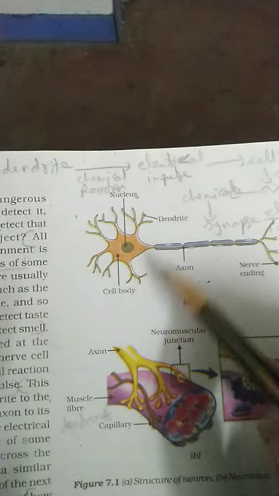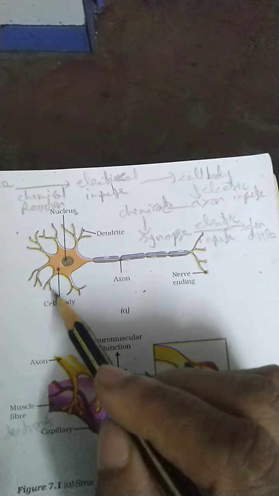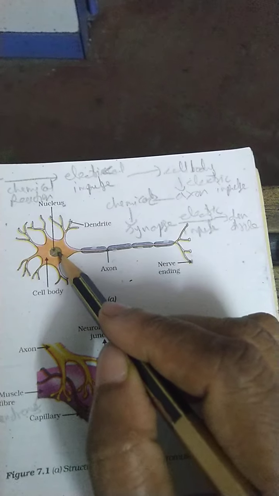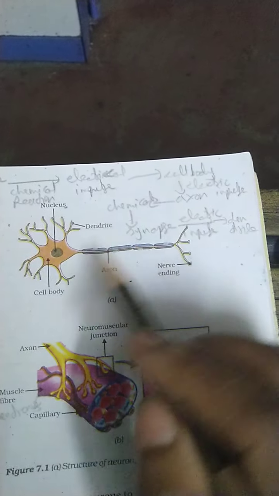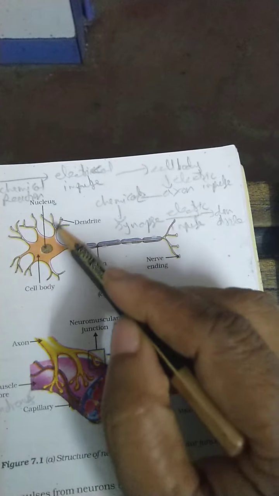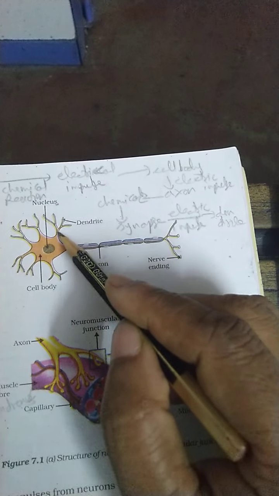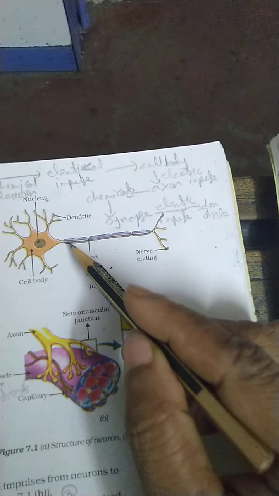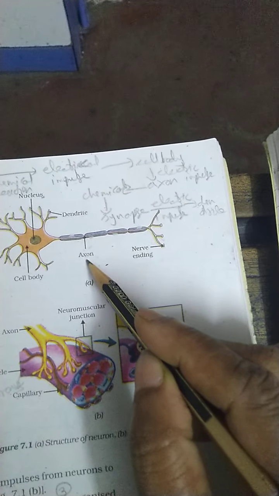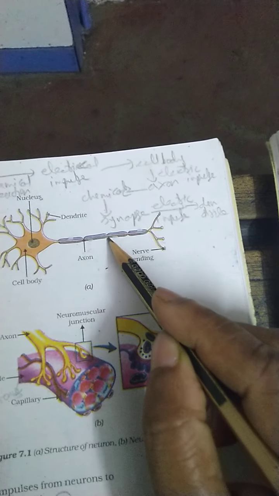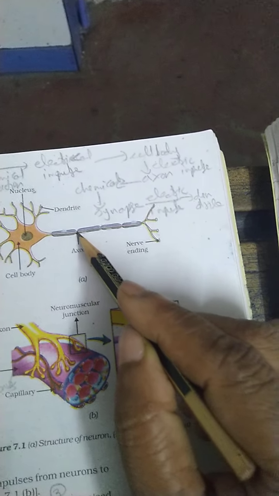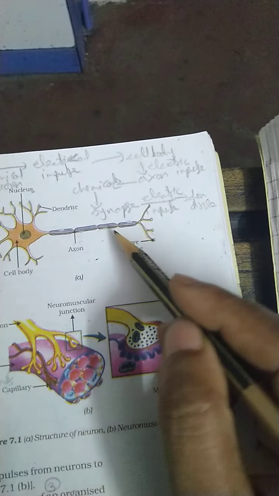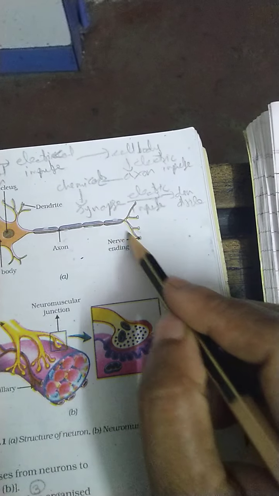See the diagram. This is a neuron. Cell body: it has the cytoplasm. This orange part is the cytoplasm, and the nucleus, just like the cell of an organism. And it has cell processes, short nerve fibers. These fibers are called dendrites. And one single long fiber is called the axon. The axon is protected by a covering of myelin sheath. This is the covering of myelin sheath, which is made up of fat, and then it has nerve endings.